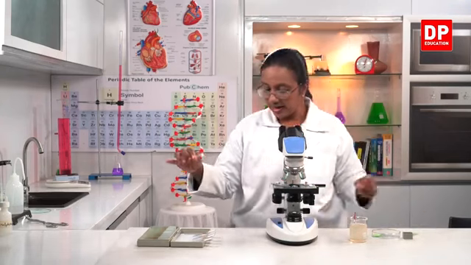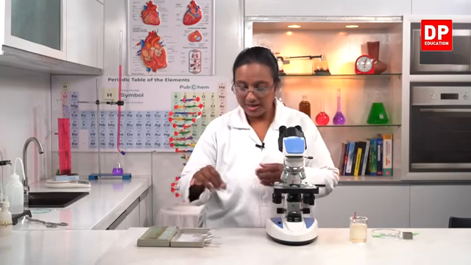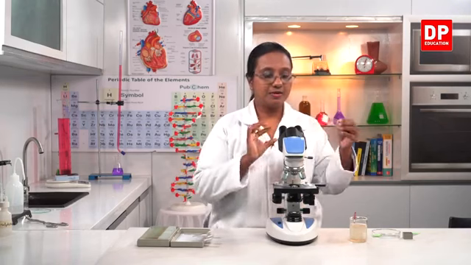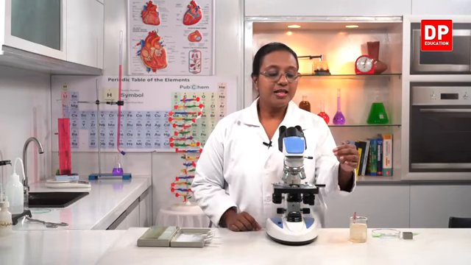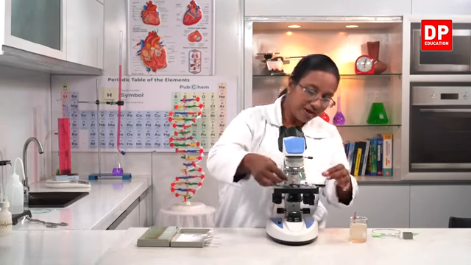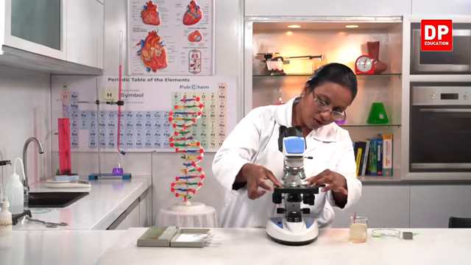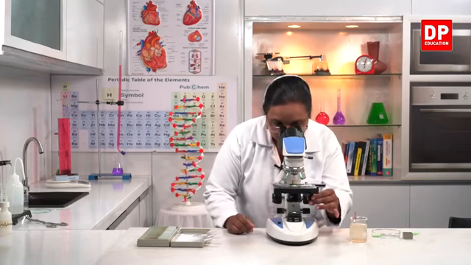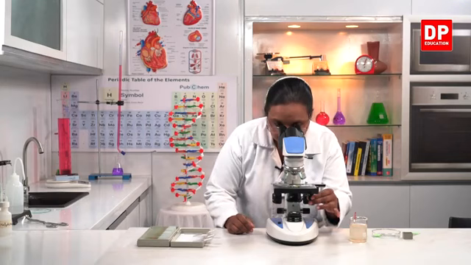Then here I have some permanent slides. Here again you can see I have the paramecium here. You can see the slide. That is a permanent slide of paramecium. So if I observe that under the light microscope, again to make sure that the sample is in position.